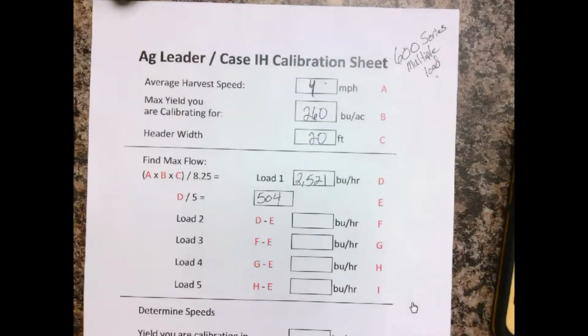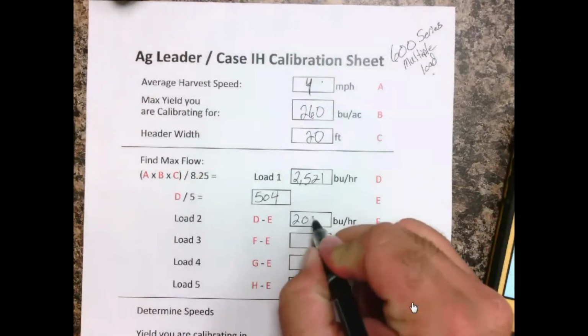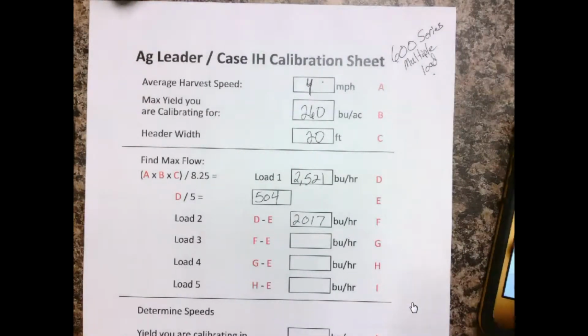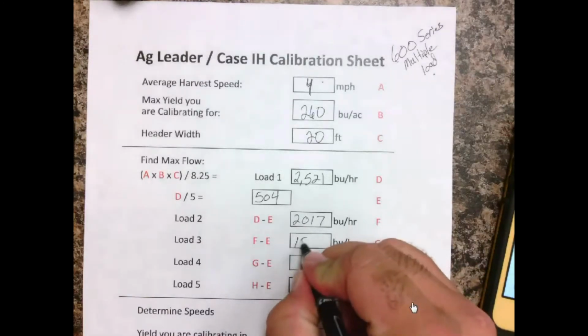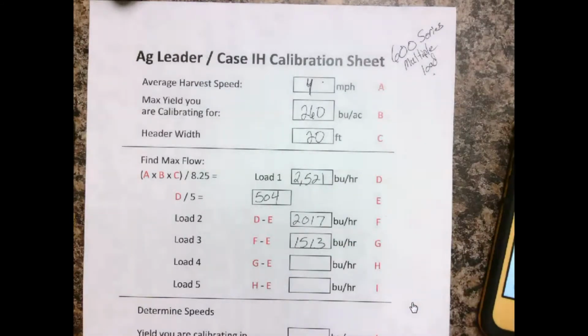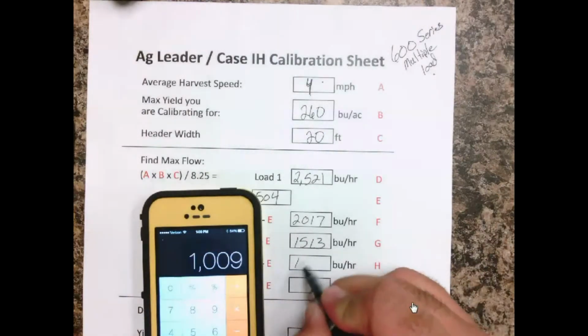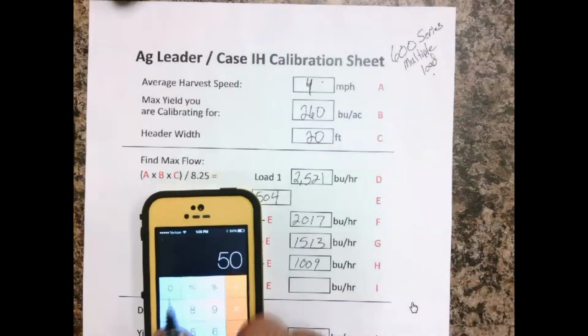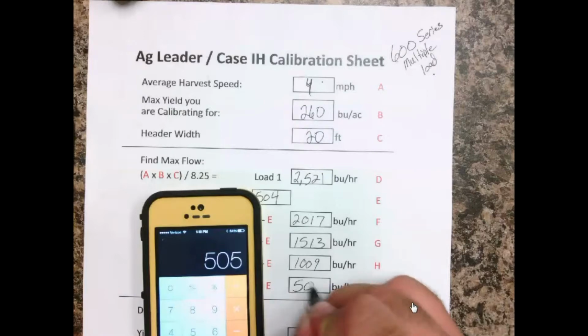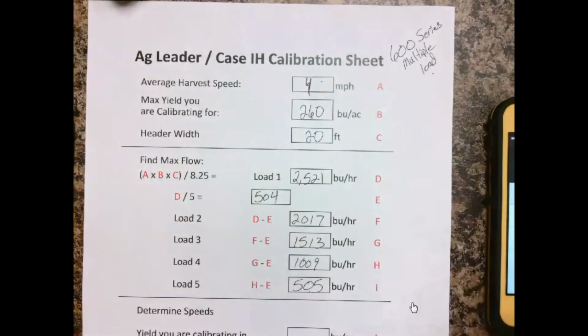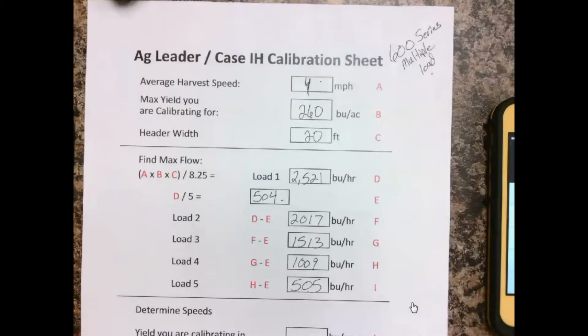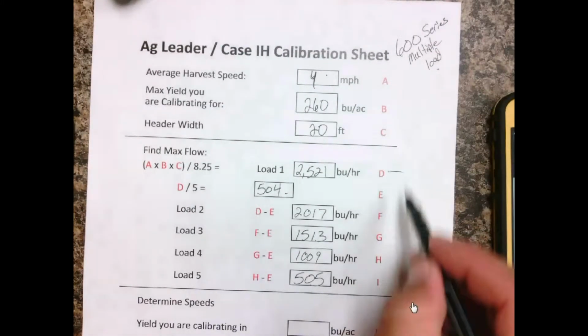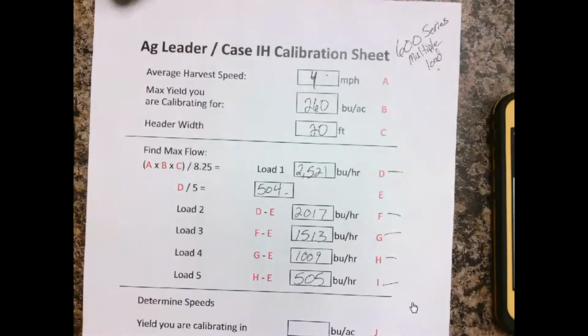And basically we're going to increment those loads down for each one of those. So we take 2521 minus 504, and we get 2017. Subtract 504 again, and get 1513. Subtract 504 again, get 1009. Subtract 504 again, and our last one is at 505, 504. Should be very close to our original divisor number. Alright, so these are the flows that we want to hit to make the best calibration curve possible.